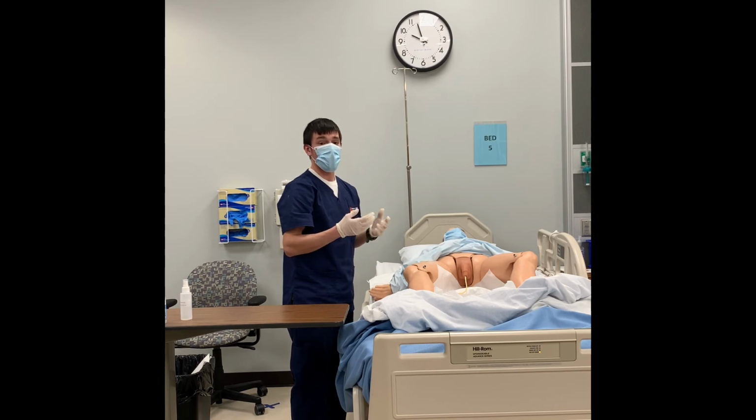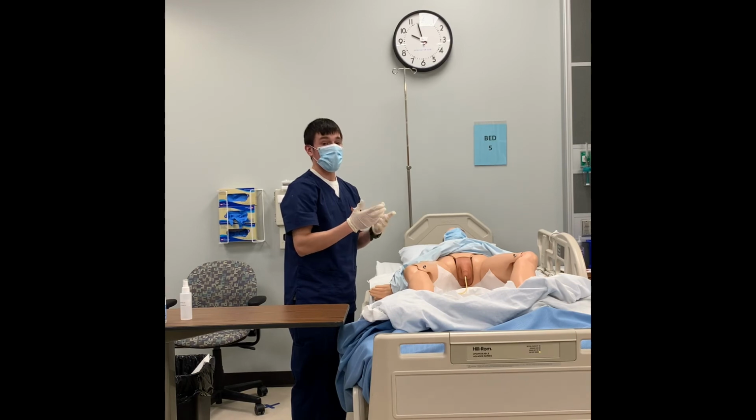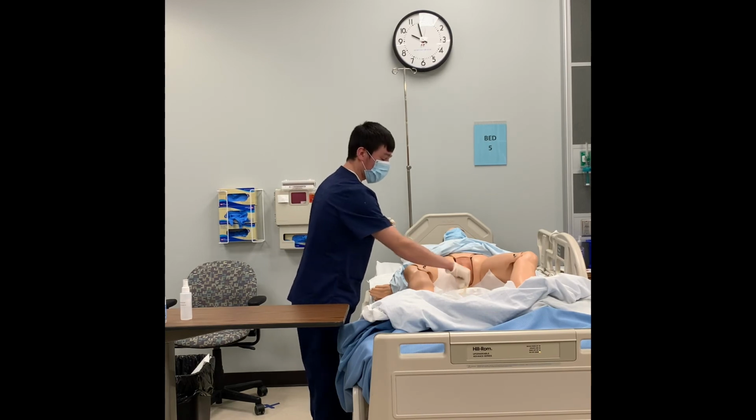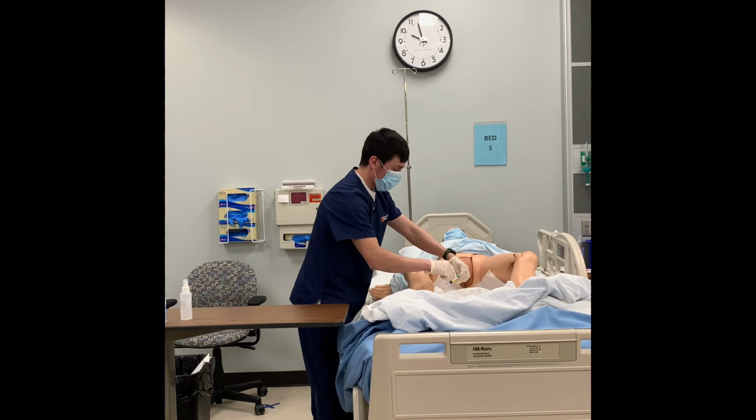So it's no longer a sterile procedure, it's just a clean procedure. So I just need my clean gloves. For this demonstration's sake, I'm going to leave my gloves on, but I would don my clean gloves after I perform my hand hygiene, and then I would have my syringe to remove the saline. So I'm going to insert it, and then remove the saline.